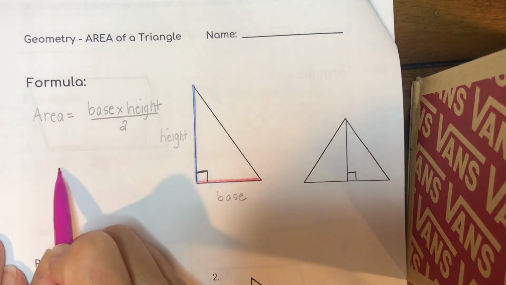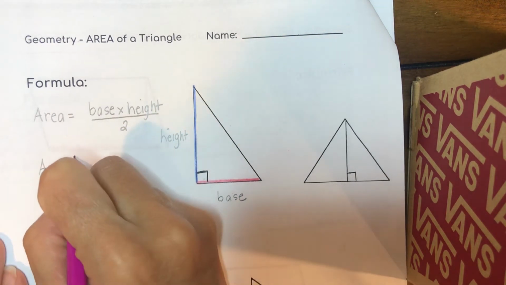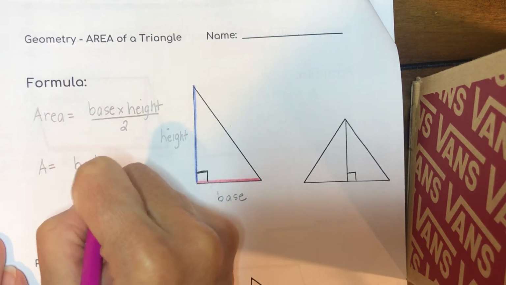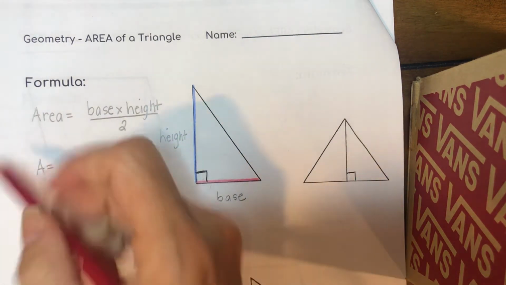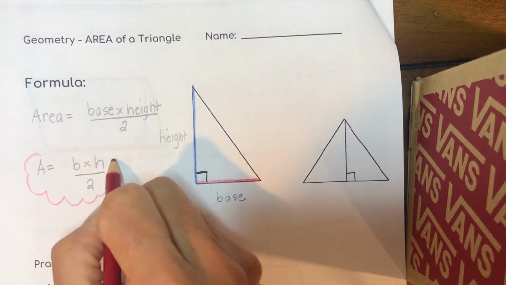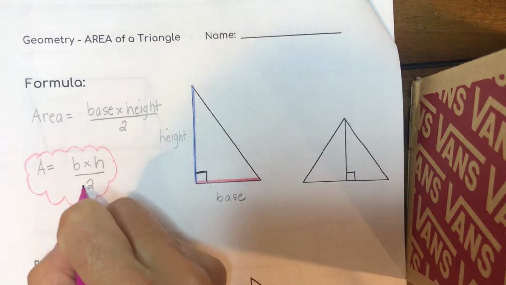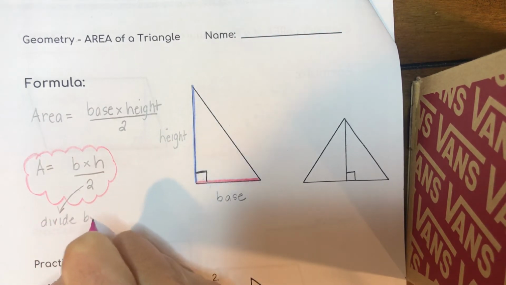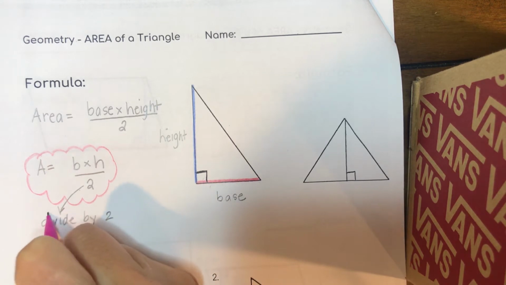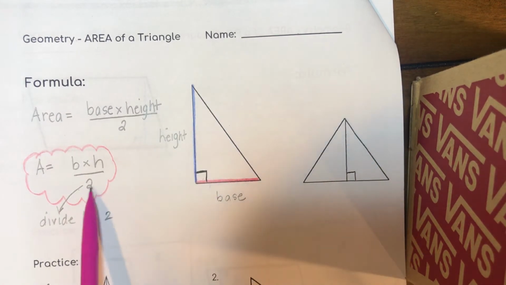So when we write down the formula for area, a shorter way of saying it is B times H for base times height, divide by 2. So I'm going to bubble that. Now, I want to show you. You must remember to divide by 2. That's the part where people, when they start to do a lot of problems, they start to just do base times height, and they forget to do that divide by 2 part.